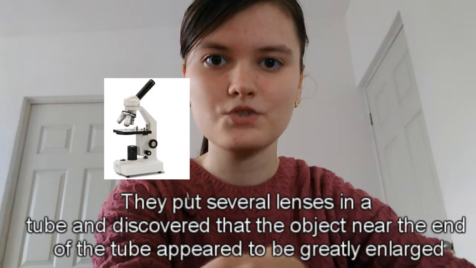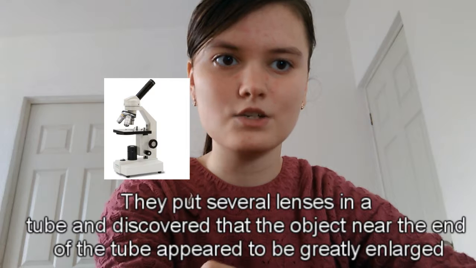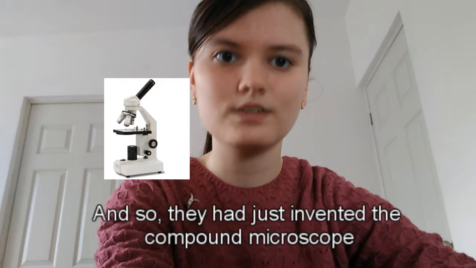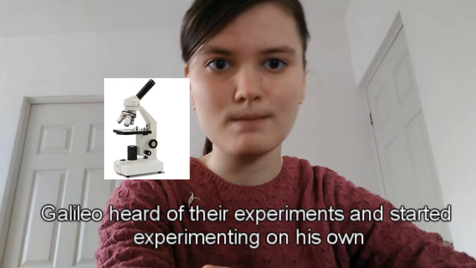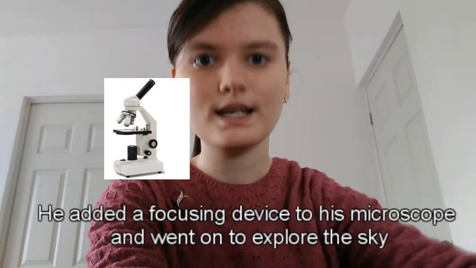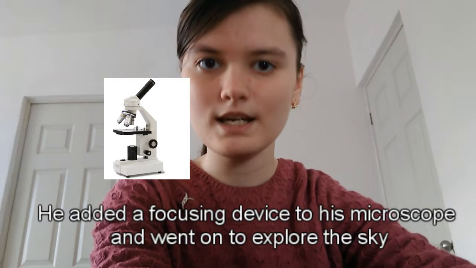They put several lenses in a tube and discovered that the object near the end of the tube appeared to be greatly enlarged. And so they had just invented the compound microscope. Galileo heard of their experiments and started experimenting on his own. He added a focusing device to his microscope and went on to explore the sky.